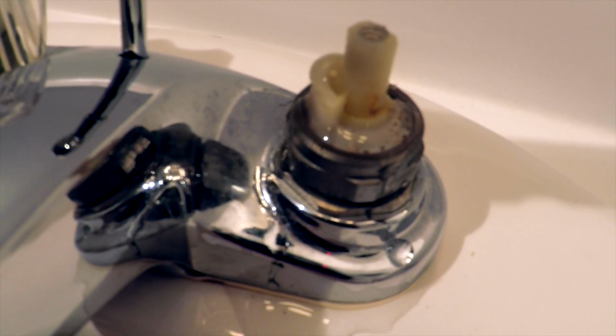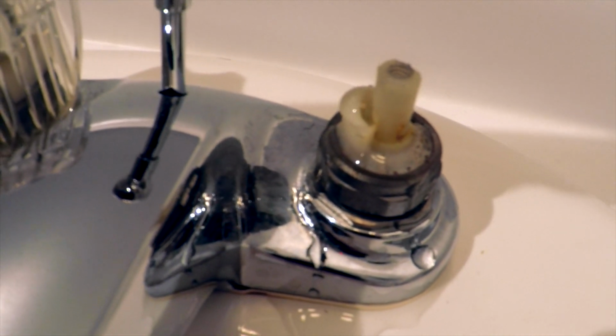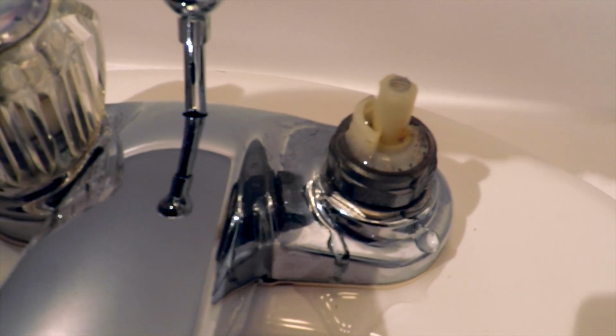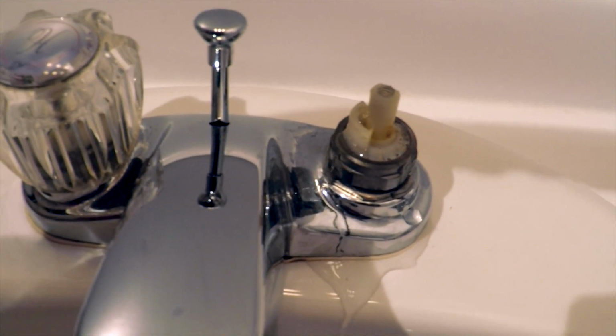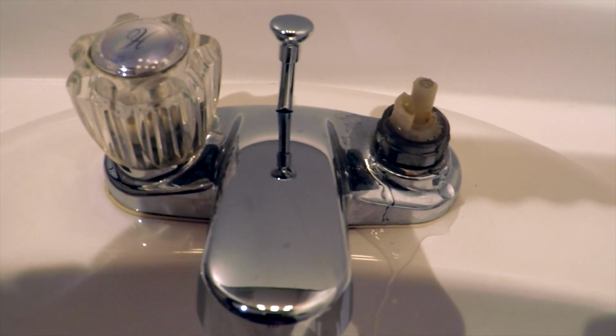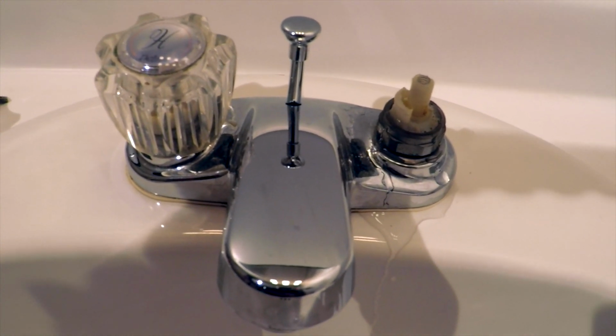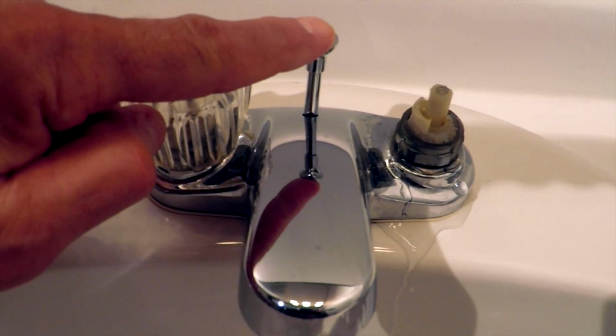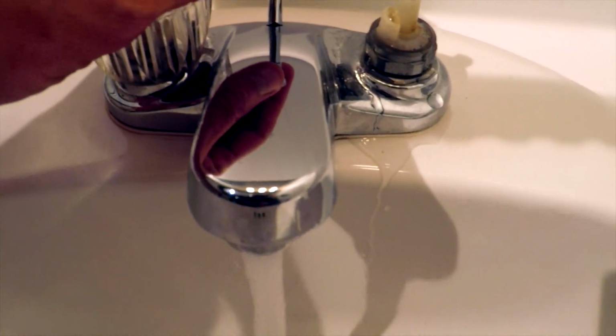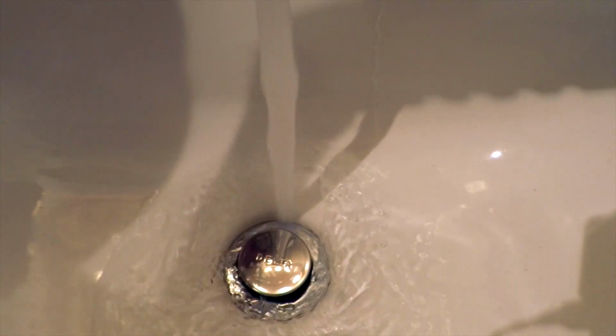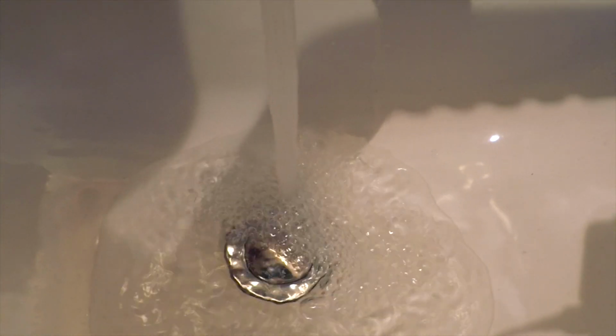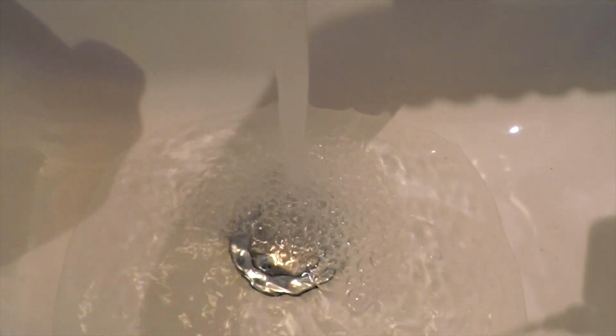These are the things I look for when I do this inspection. Again, this is a center set style faucet. They're all over the place. I see them every day. And while I'm here, let me show you. This is the rod for the pop-up. And the pop-up simply is, when I pull the rod up, it should stop the water up. And in this case, you can see it does.